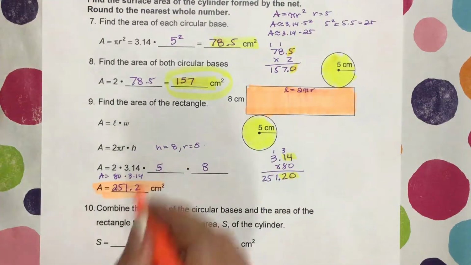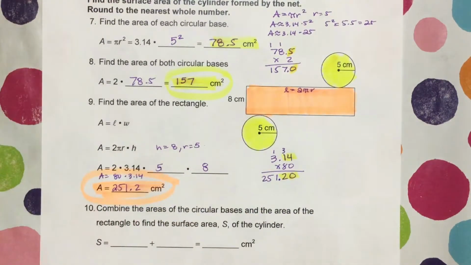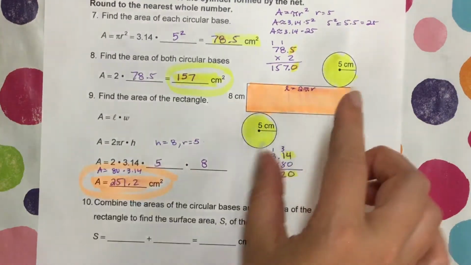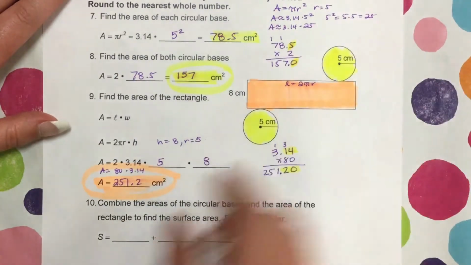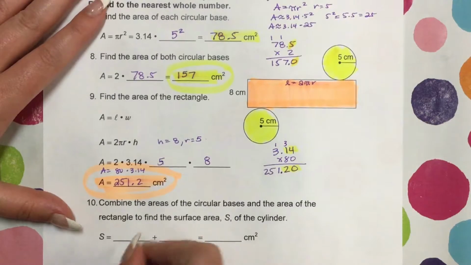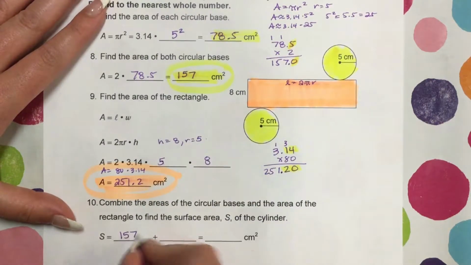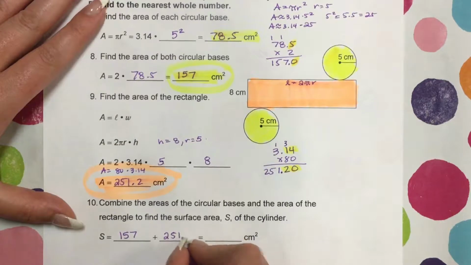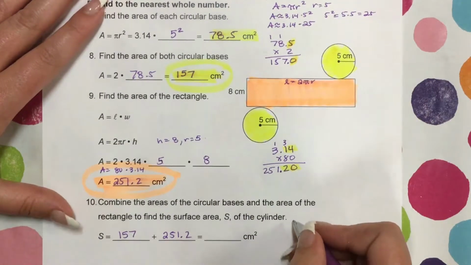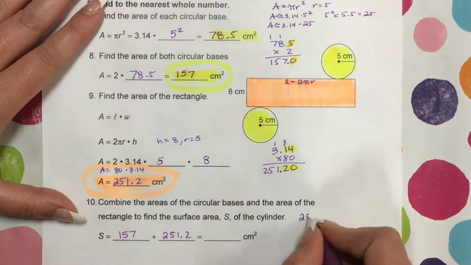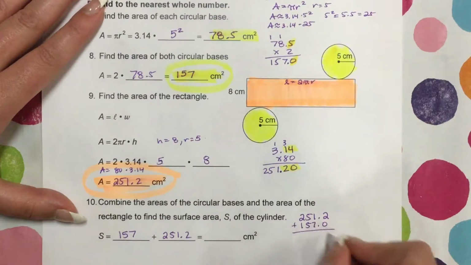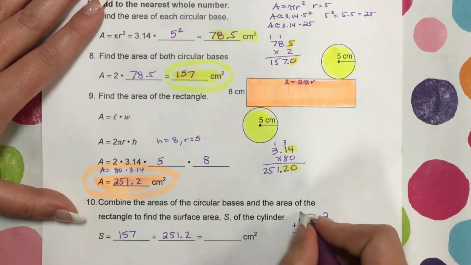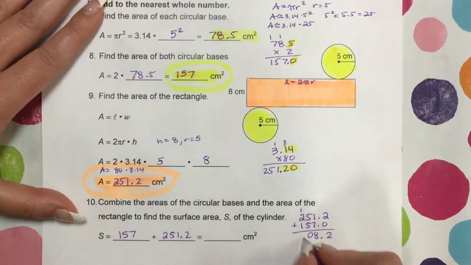So now I want to find the surface area of the entire thing. So I'm going to have to take the area of the rectangle and add it to the areas of the circles. So that's going to be 157 plus 251.2. So I'm just going to add those off to the side over here. I'm adding decimals. 2 plus 0 is 2. 1 plus 7 is 8. 5 plus 5 is 10. Write the 0, carry the 1. 2 plus 1 is 3, plus 1 is 4.